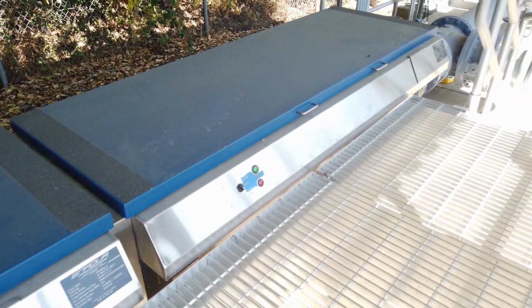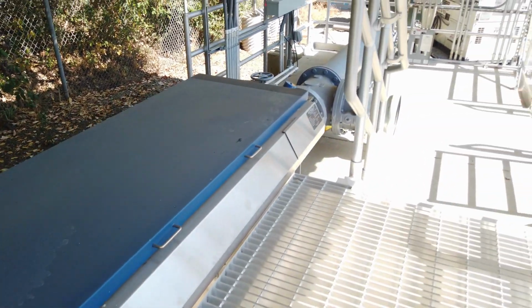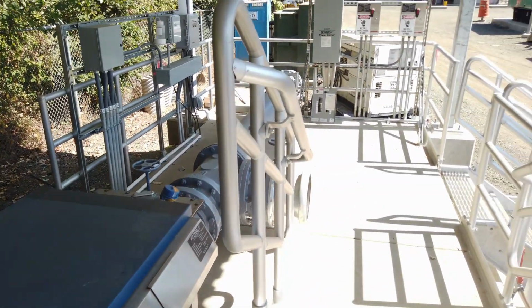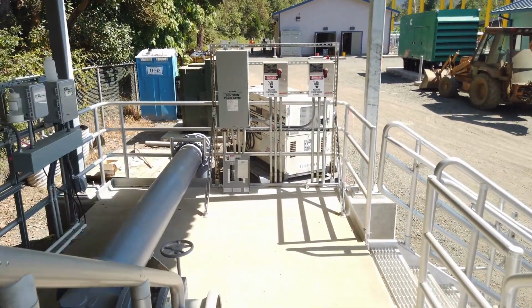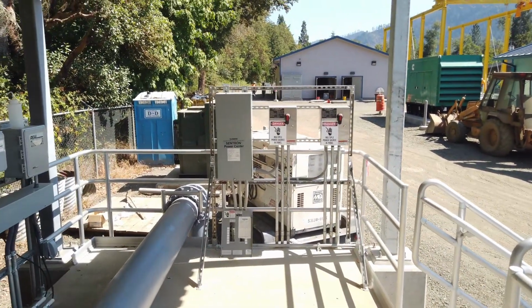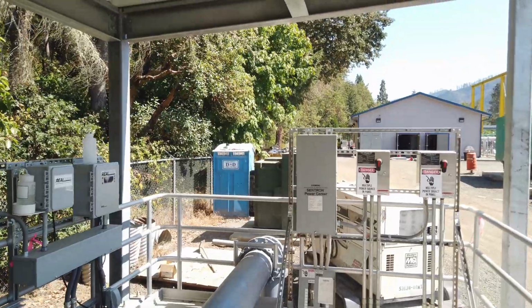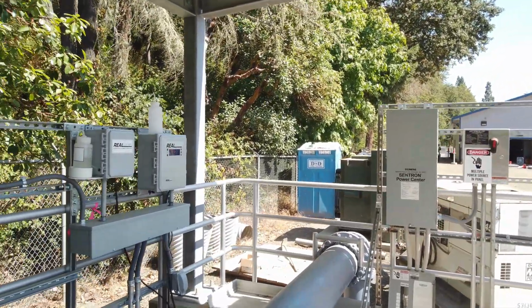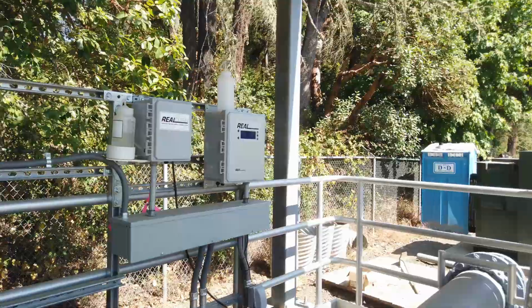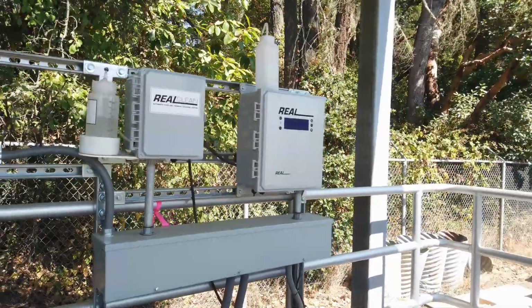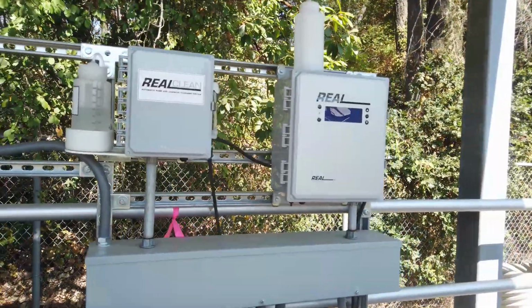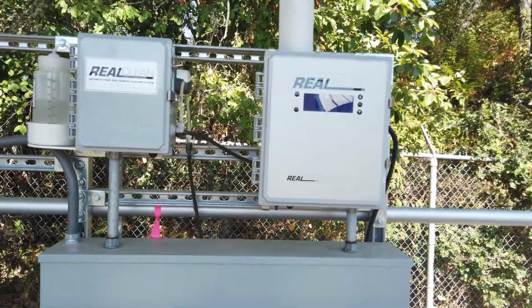The UV intensity is continuously monitored in the unit, as is the UV transmissivity. UV transmittance is the percentage of incident ultraviolet energy that is directly transmitted through the water. With the high quality treatment achieved with the MBR, our transmittance is generally really high.